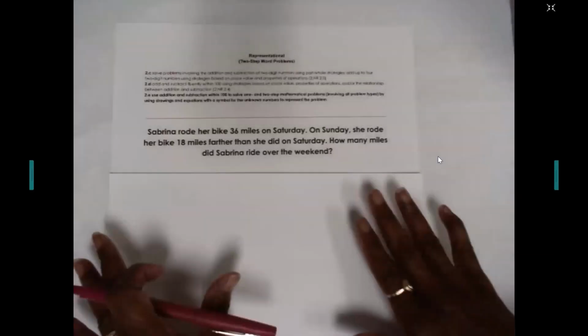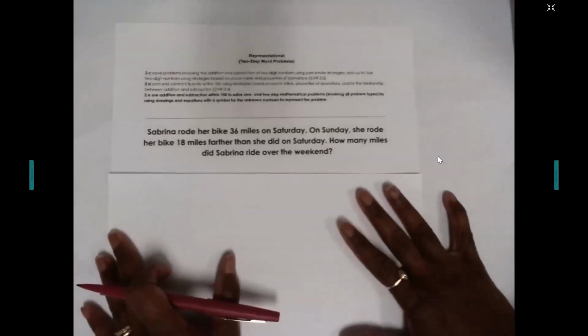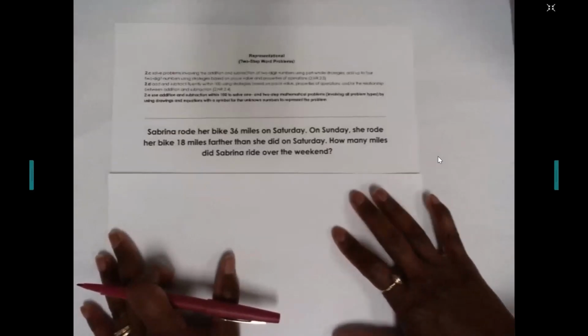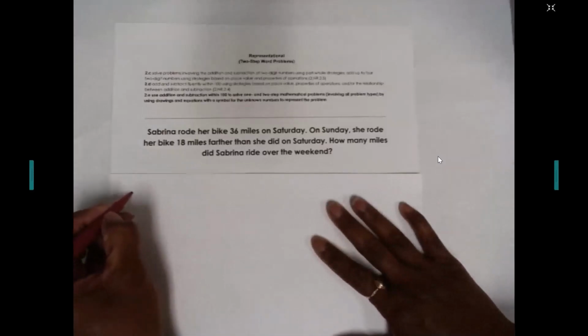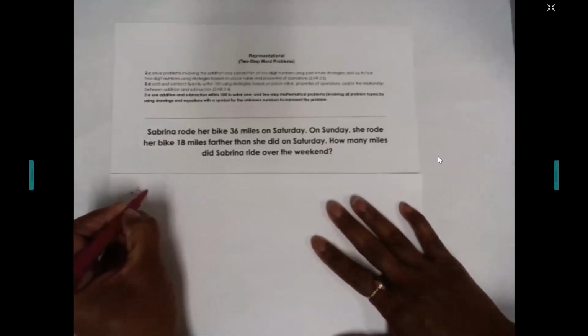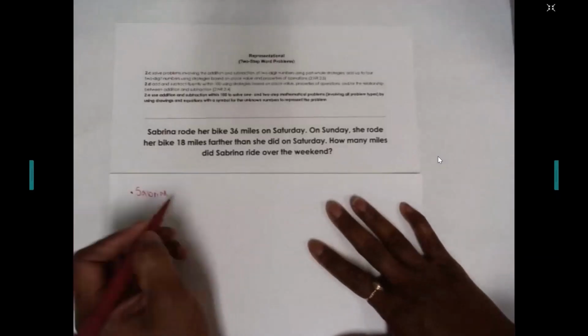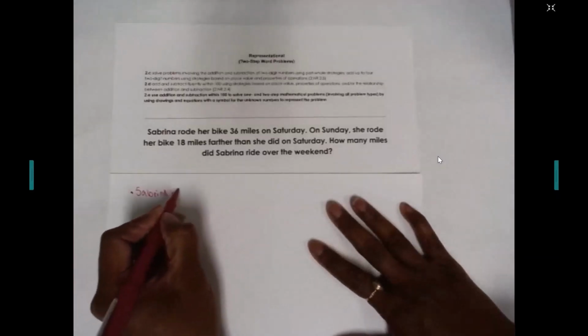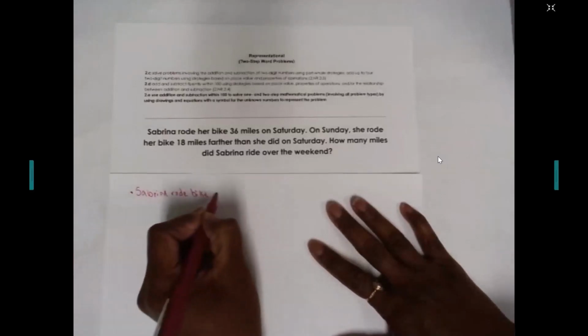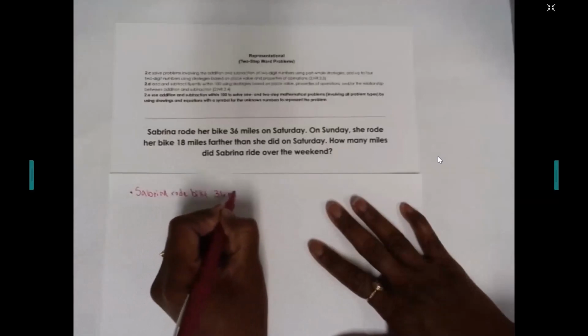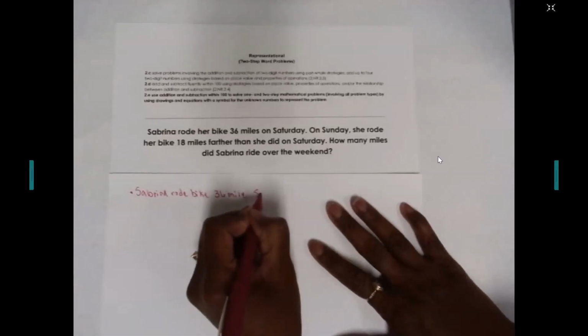at our word problem today and kind of jot down what's going on. So first I can see that Sabrina rode her bike 36 miles on Saturday. So I'm going to make a note of that. Sabrina rode bike 36 miles on Saturday.